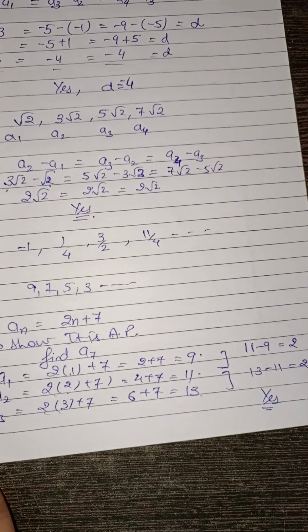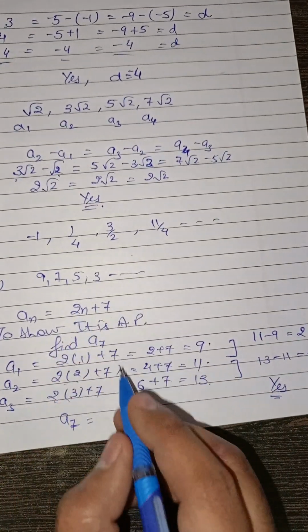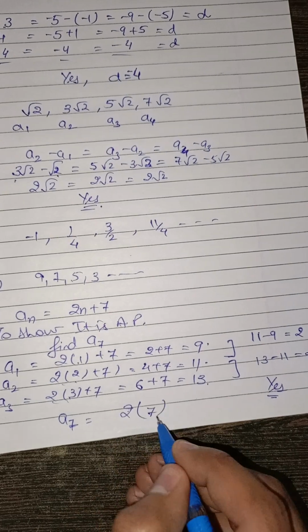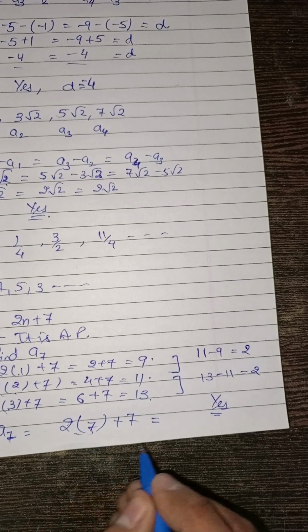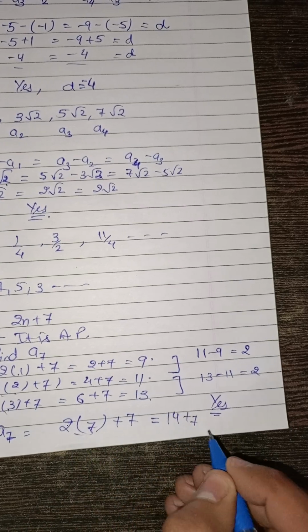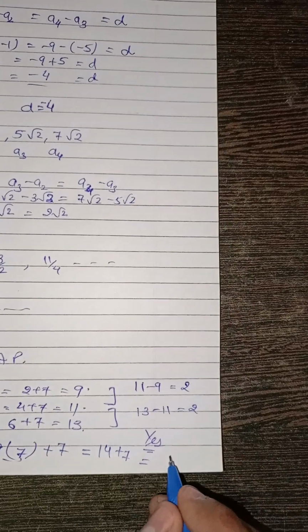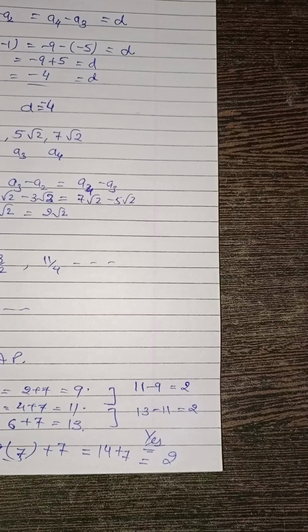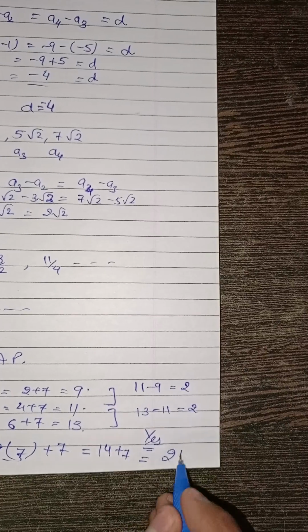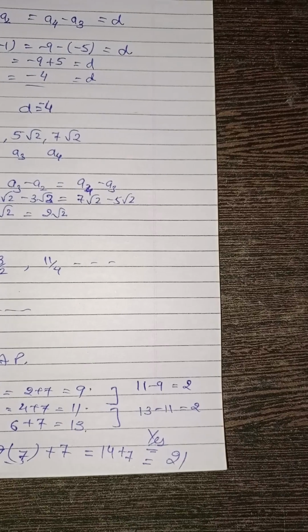Now let's find the value of A7. So A7 would be, for the same formula, 2 multiplied by 7 then plus 7, and that would give me 7 twos are 14, then 14 plus 7. So that is equal to 21. Okay, so these are the answers. This was question number 4.